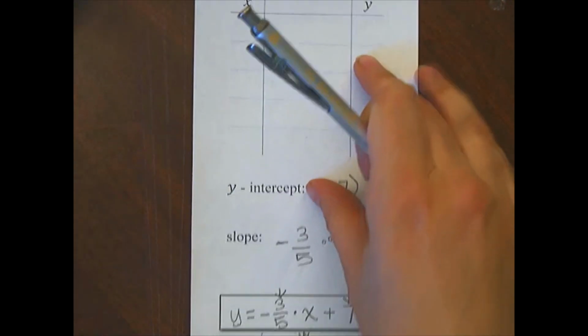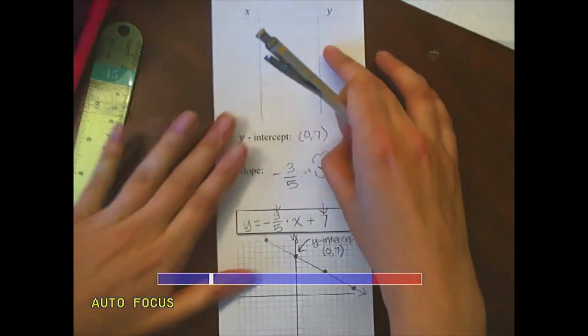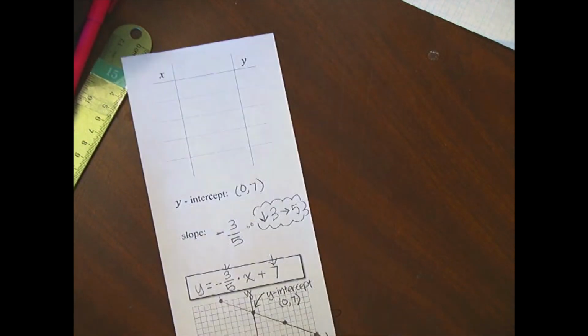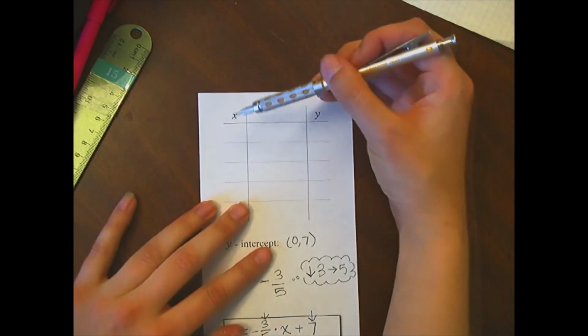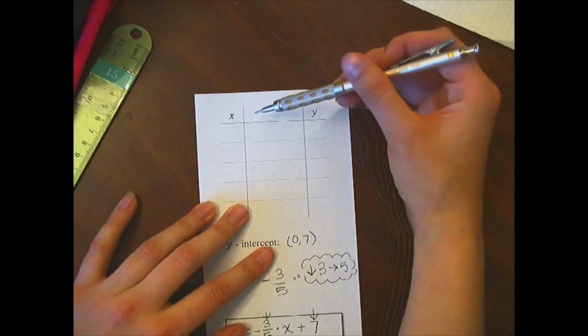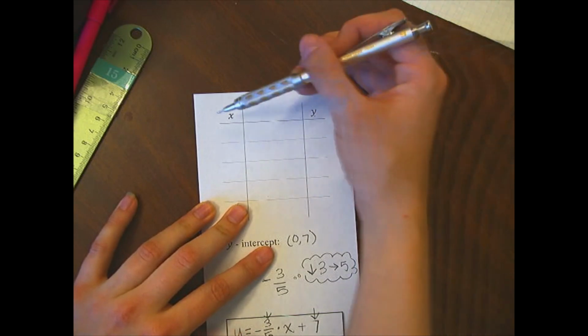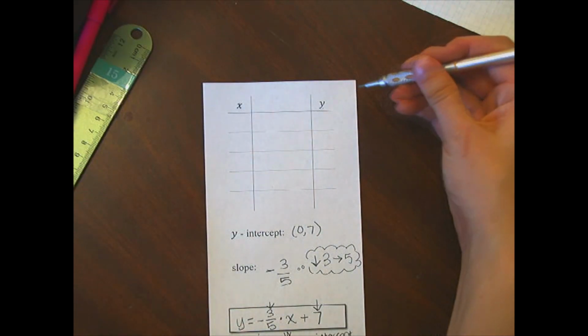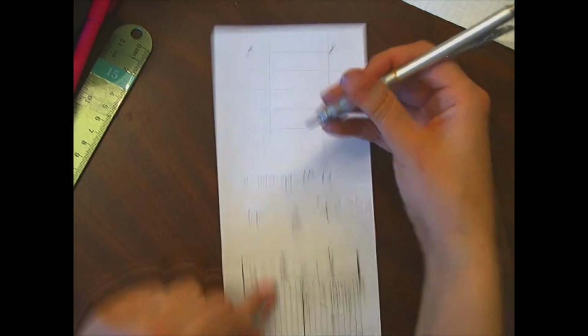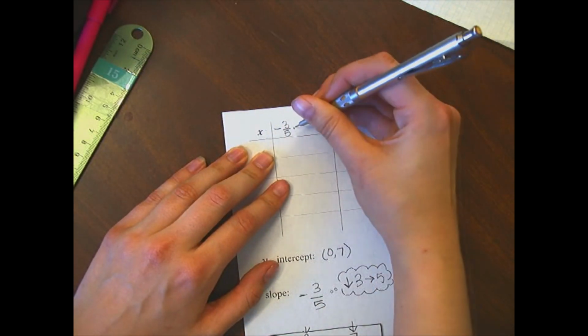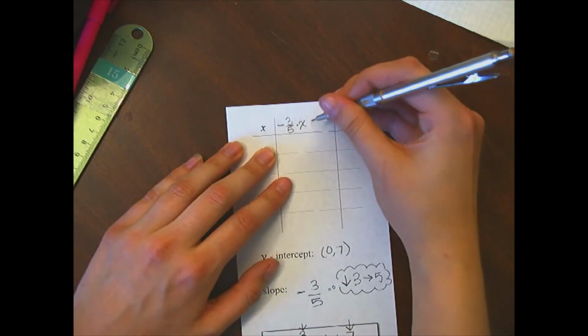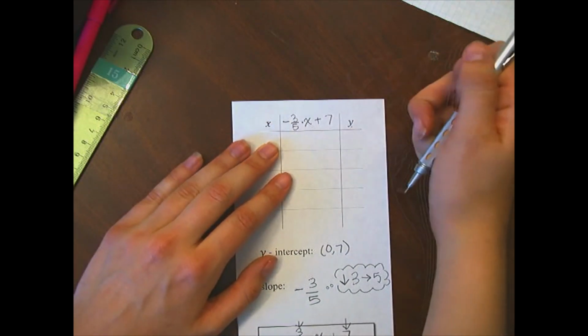All right, so now all we have to do is go fill out our table. And actually our table is really important because if you're not sure if you did this correctly, your table is actually going to help you check that. All right, so first I'm going to put my equation right here. So your equation is what turns your x, like whatever you choose for x, into your y coordinate. So it's like this kind of machine that moves this way. And our equation is this right here. So I want to take -3/5, multiply it by x, and then add 7 to whatever that is. And then I'll get my y coordinate.